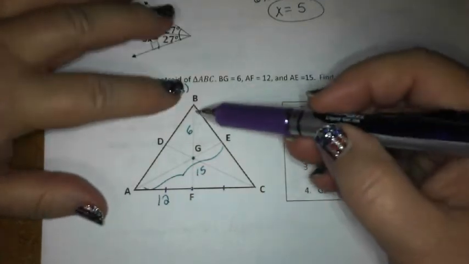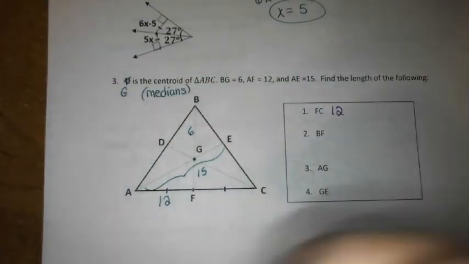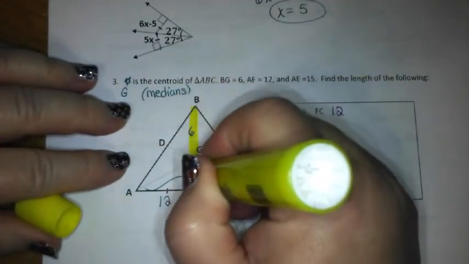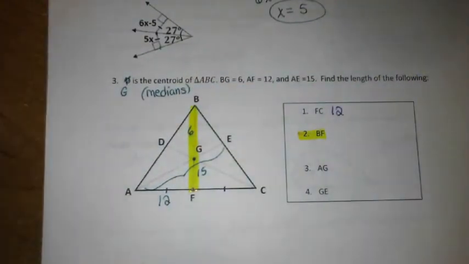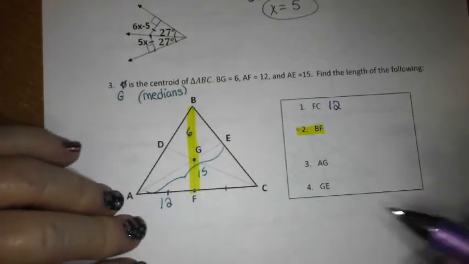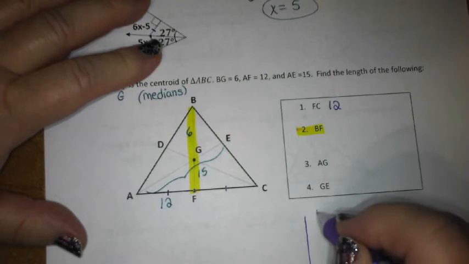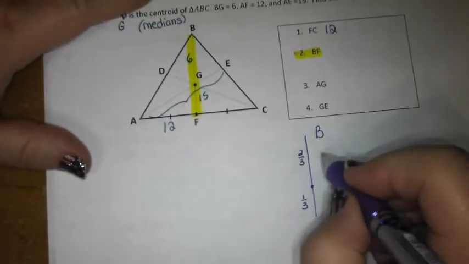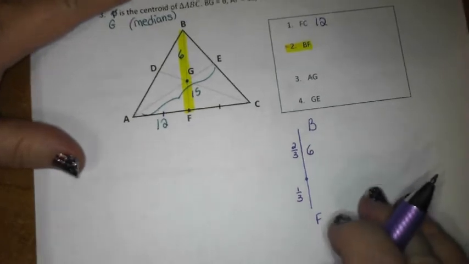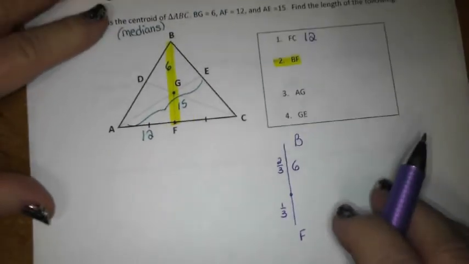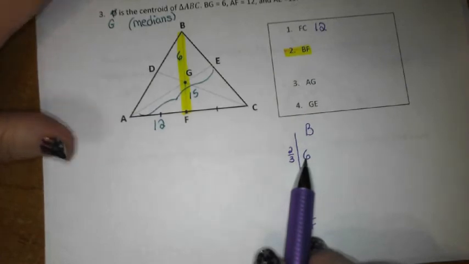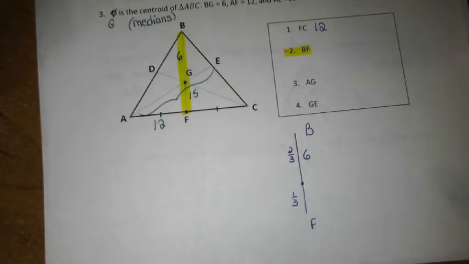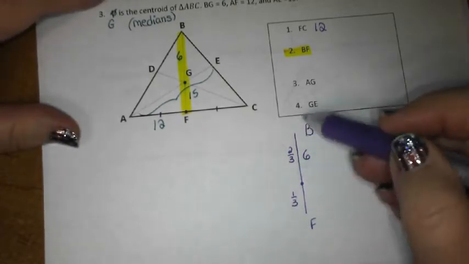The next question has to do with BF. So here's BF. Remember, we told you that if this is a median, I'll just draw it, it's split into two pieces. There's a 2/3 and a 1/3. So this one is 6, so 6 is the 2/3. So if I divide by 3, 6 divided by 3 is 2. I'm sorry, 6 divided by 2 because it's the 2/3.